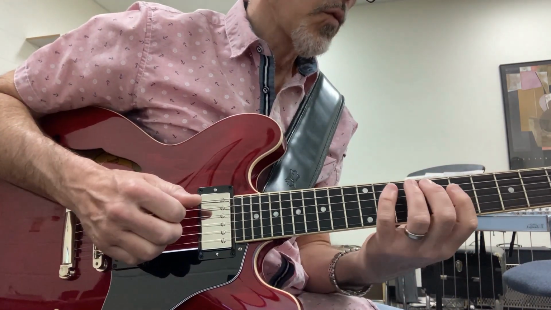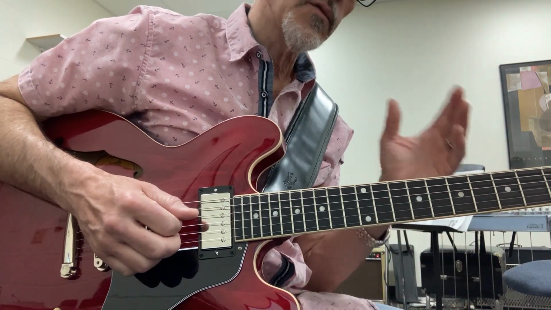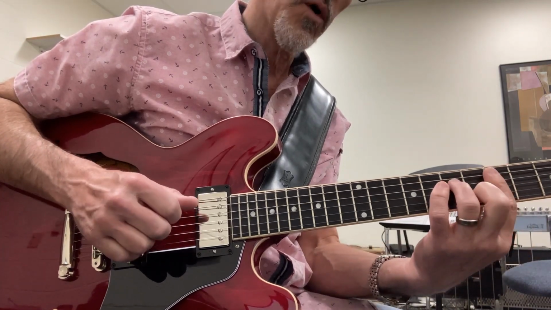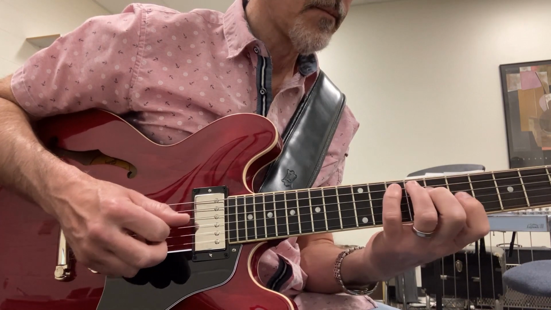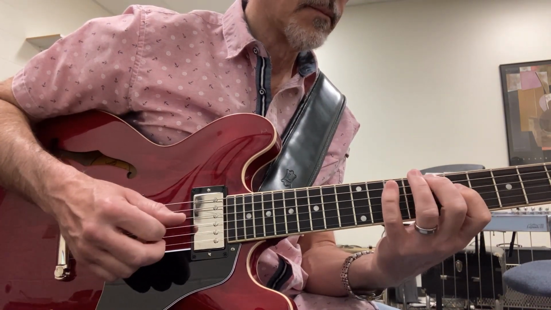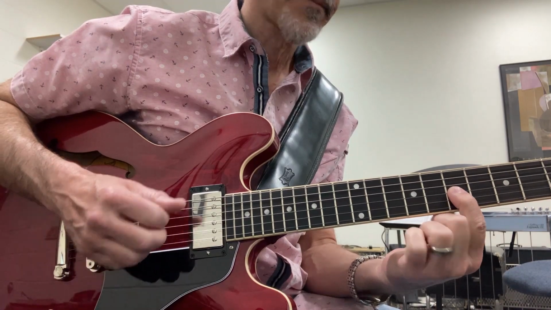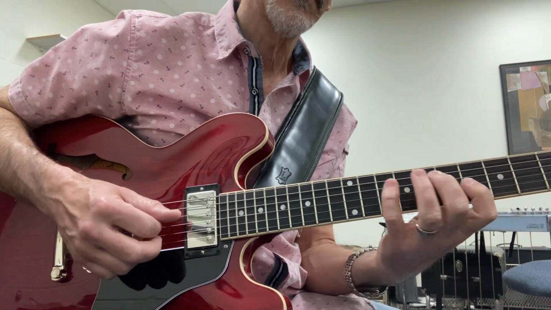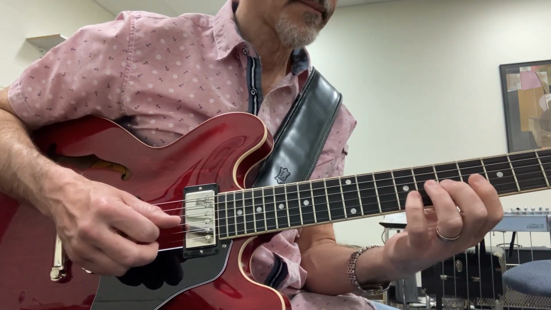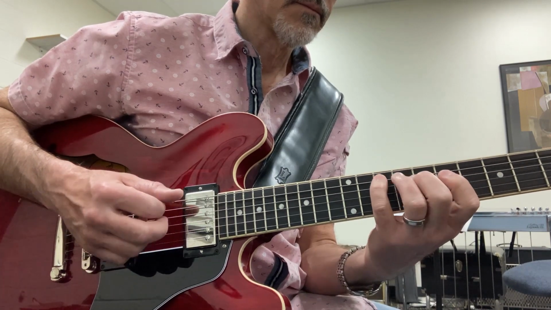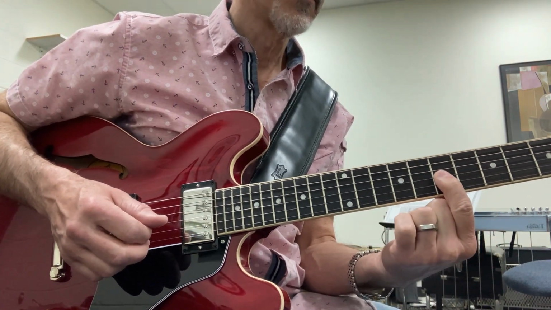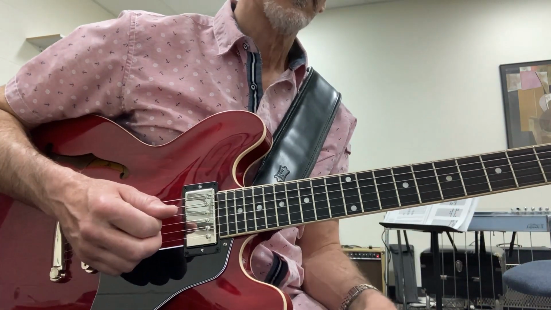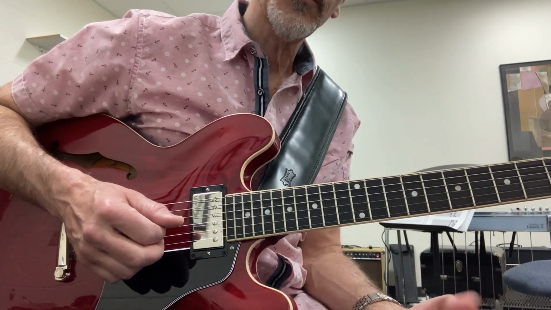Don't forget that we can incorporate these same ideas over the relative minor. So if I'm in the key of D minor and these are my chords, 2, 5, 1, I might play that note that I'm using as the passing tone is the leading tone to my D, and that's a sound that is very useful in the relative minor.